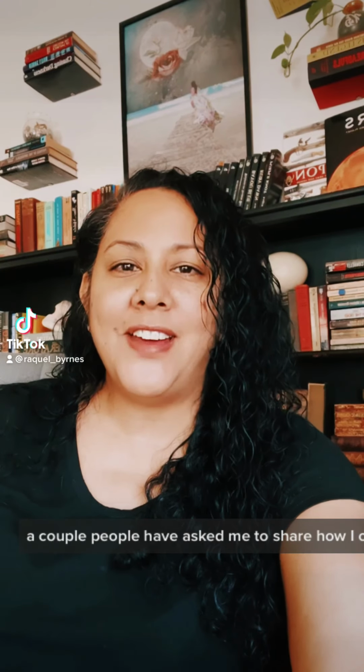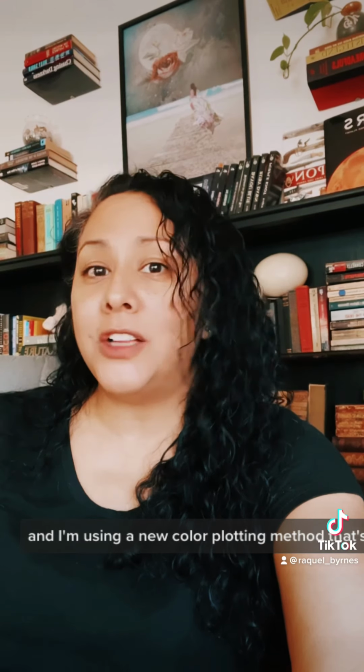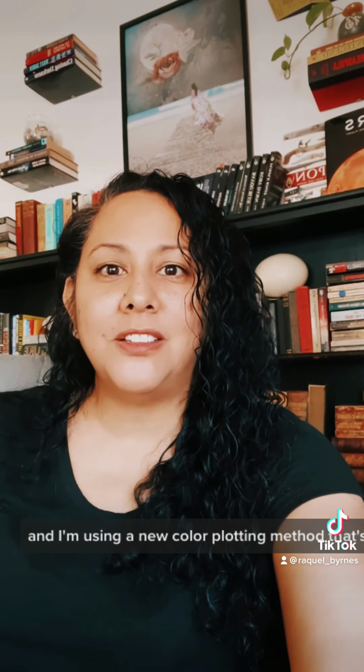A couple people have asked me to share how I organize and edit my books. I write sci-fi and thrillers, so they're upwards of 100K, and so I do need to keep track of a lot of strings. I thought I'd share the process and the layers that I use, and I'm using a new color plotting method that's really looking exciting.